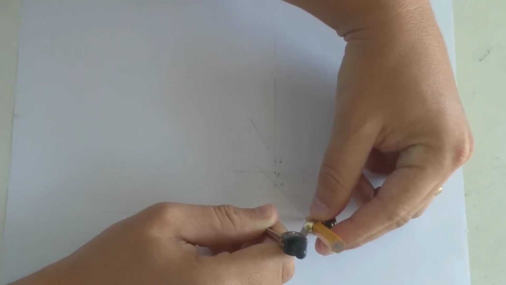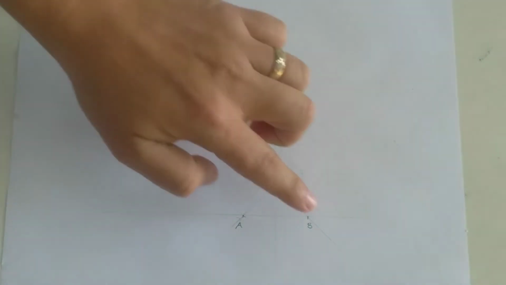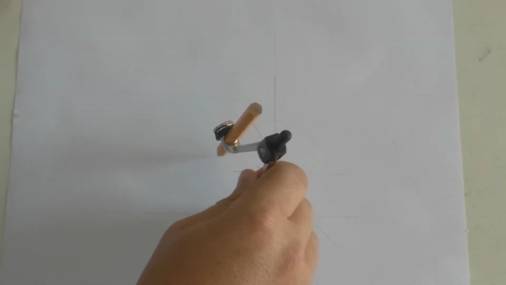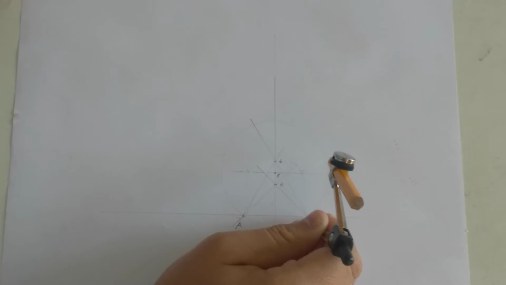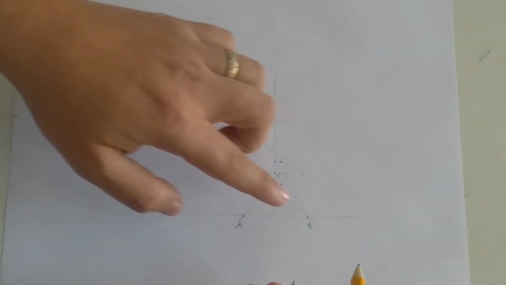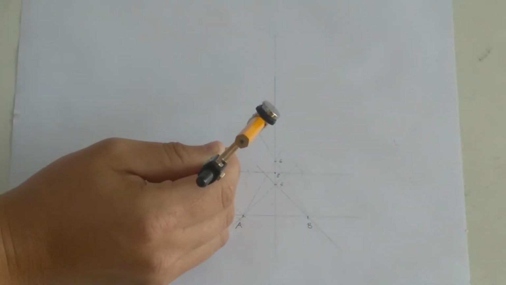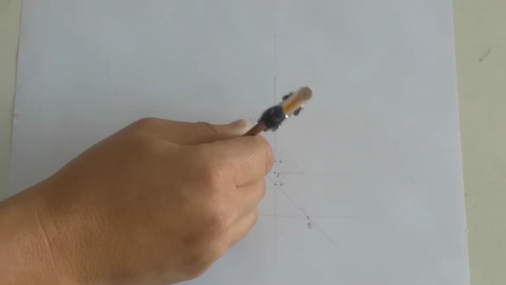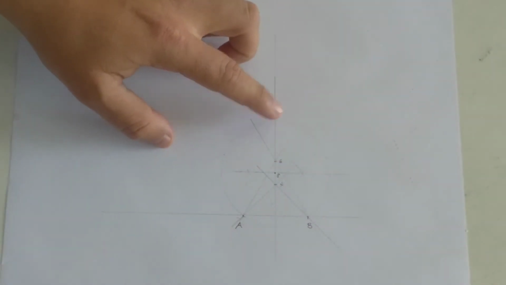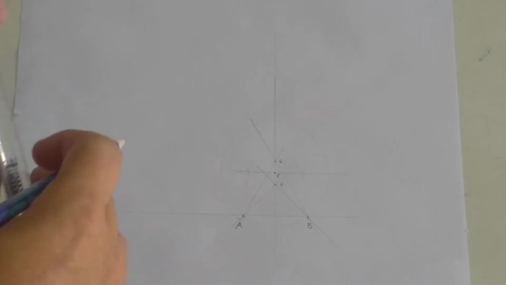We now take the size of AB, which was 4 centimeters, and we mark off on the circle, and we eliminate errors by going 1 on each side. There is a margin of error when you follow this process, and so you want to eliminate it by going 1 on A and 1 on B. That will be our third point to eliminate any errors.